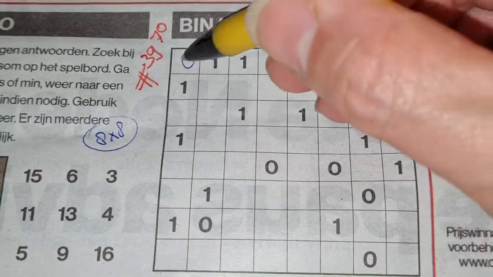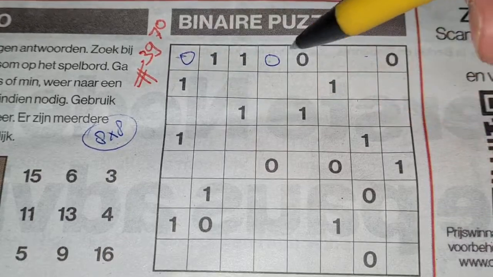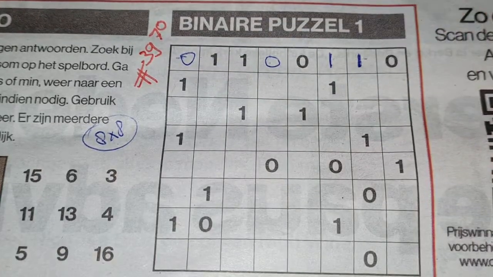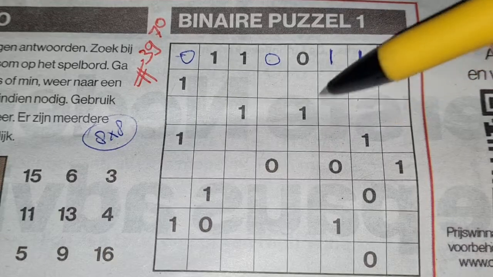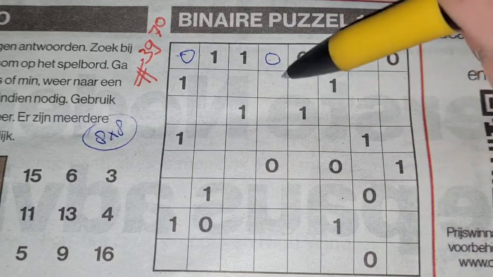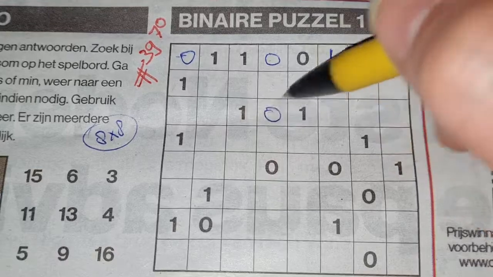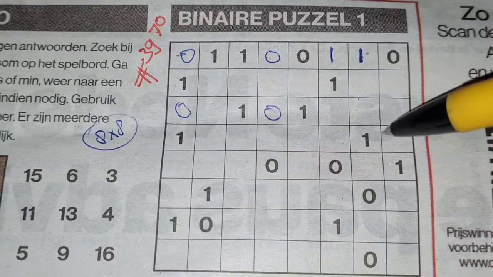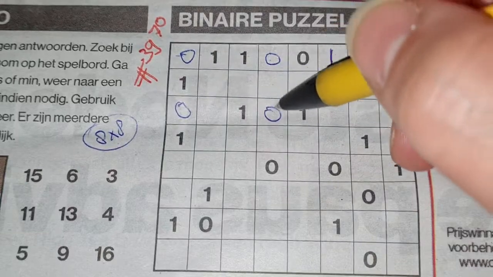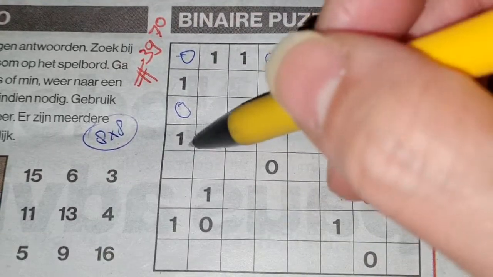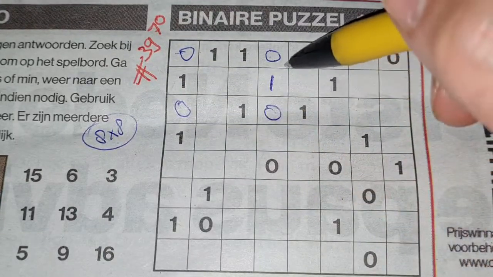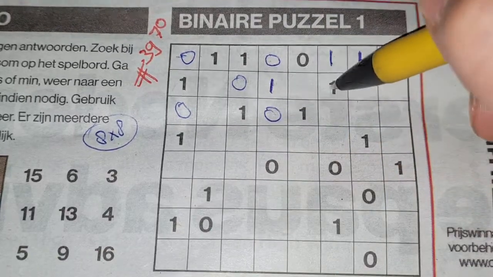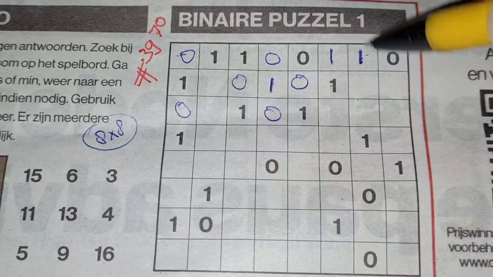Double one, here no, there no. 4 O's we have here, so the rest are ones. Okay. Between two ones comes an O. Between two ones comes an O. Between two O's comes an 1. Between two ones comes an O. Between two ones comes an O.